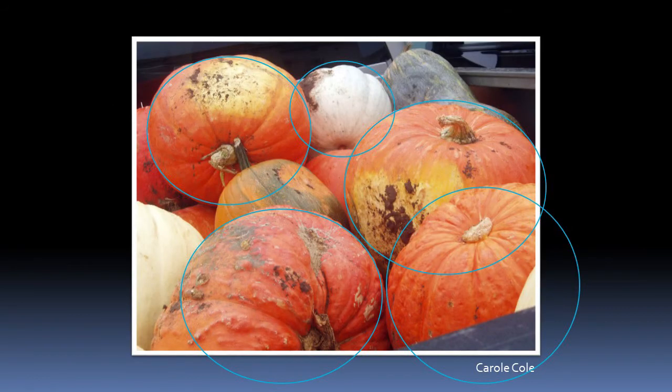Here is another example of repetition, a container of pumpkins. The repetition is in shape. They are all similarly shaped, and there's some repetition in color, shades of orange. There are a couple of white pumpkins in there to provide some contrast.